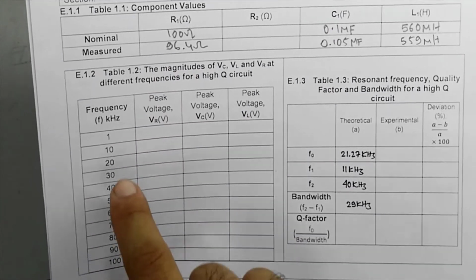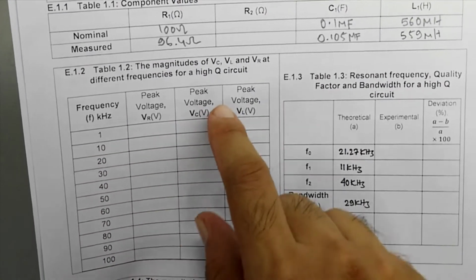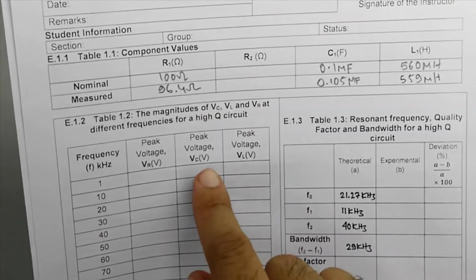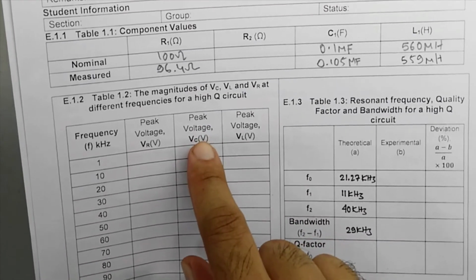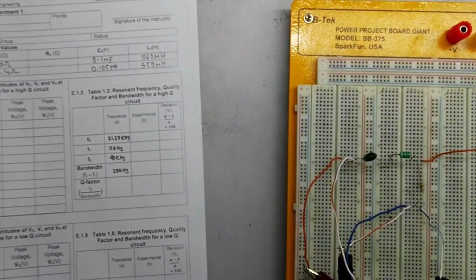Then we will go back to a frequency of 1 kilohertz and repeat the same process and take the readings of the voltage across the capacitor for all of these frequencies, and the same goes for the inductor.